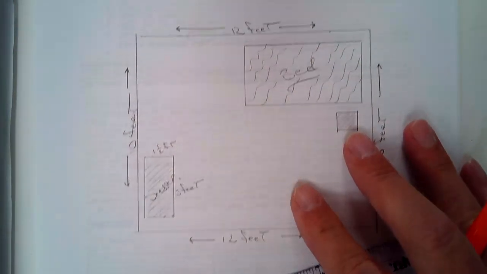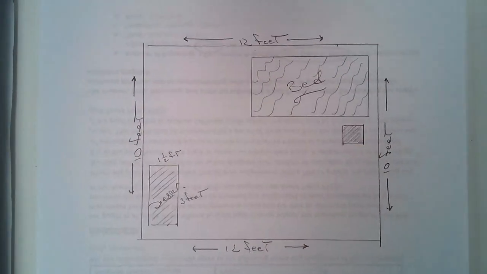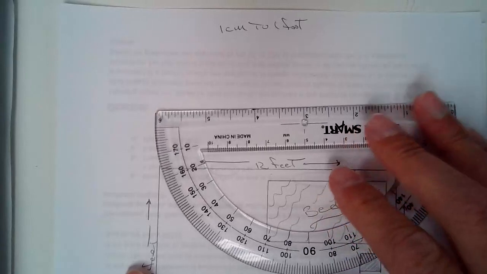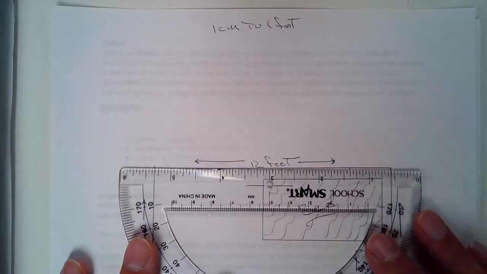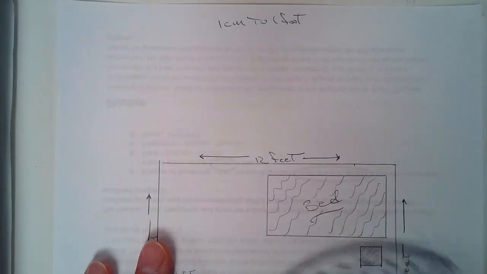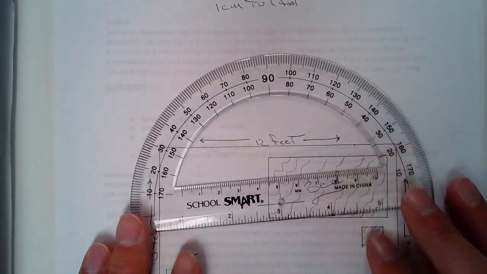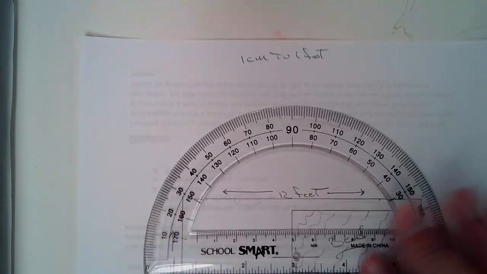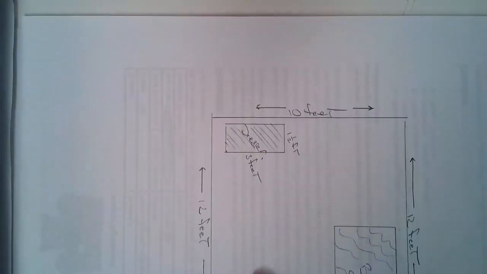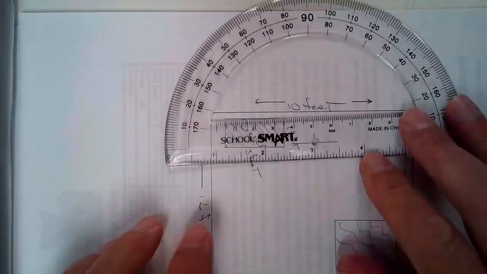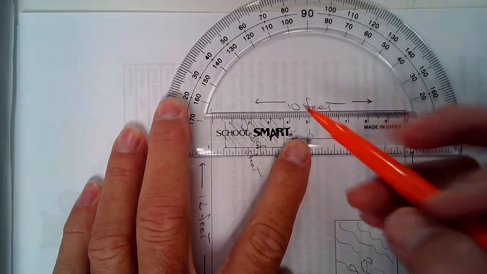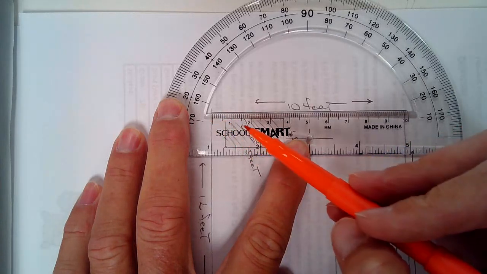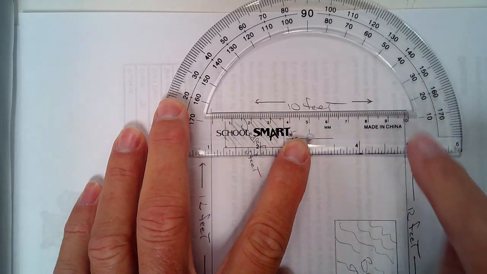This took me 10 minutes. I just drew this, but it is to scale. The scale that I used, and the scale that you might want to use also, is 1 centimeter to 1 foot. So for this room, if we measure in centimeters, here's 0, here's 1, all the way to 10, it's 10 centimeters.